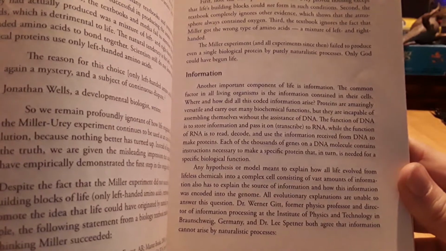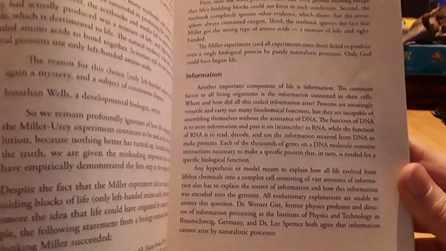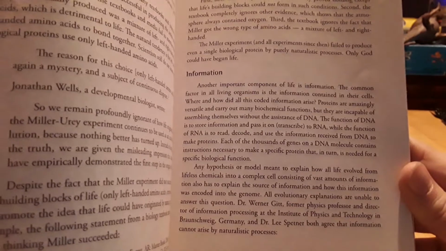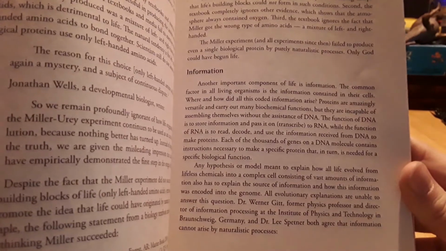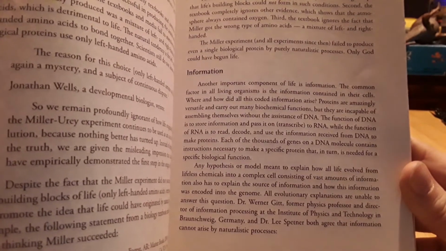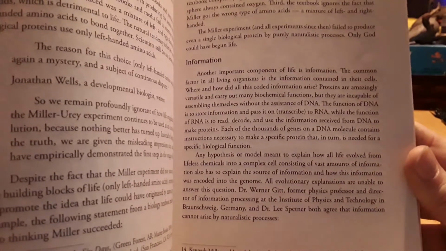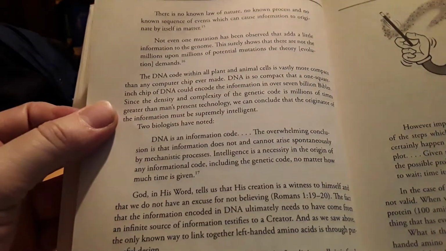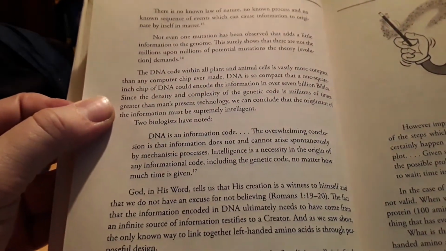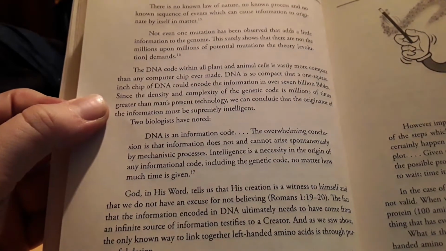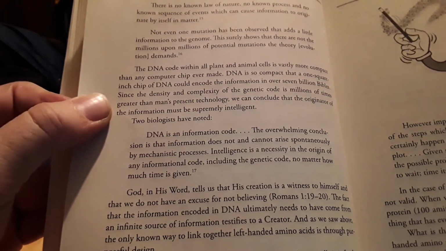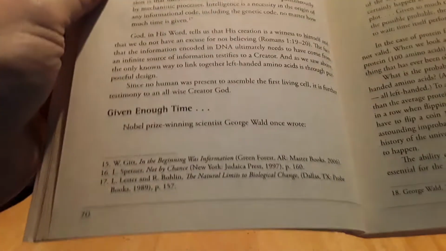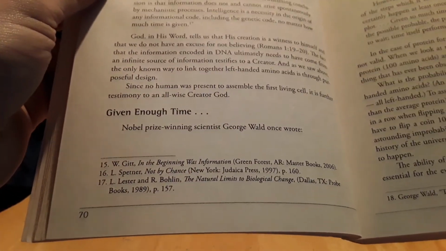Dr. Werner Gitt, former physics professor and director of information processing at the Institute of Physics and Technology in Braunschweig, Germany, and Dr. Lee Spetner both agree that information cannot arise by naturalistic processes. "There is no known law of nature, no known process, and no known sequence of events which can cause information to originate by itself in matter." Werner Gitt, from In the Beginning Was Information.